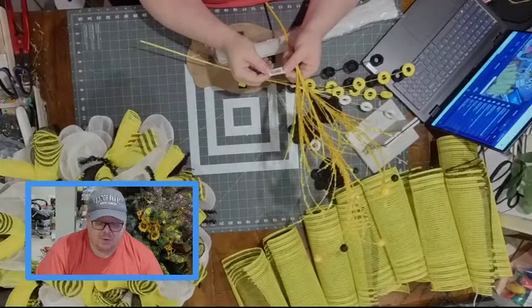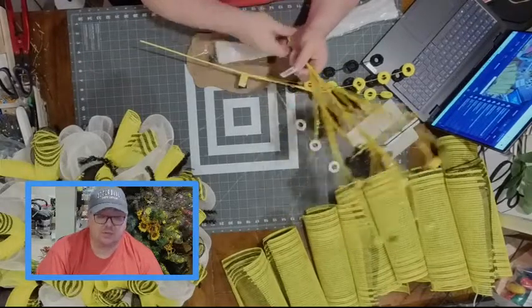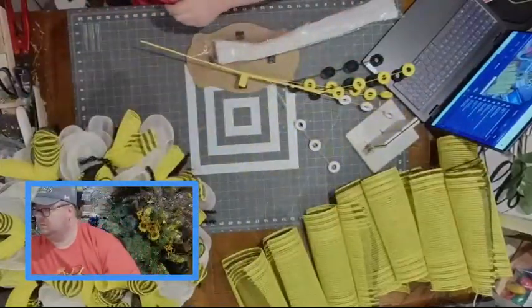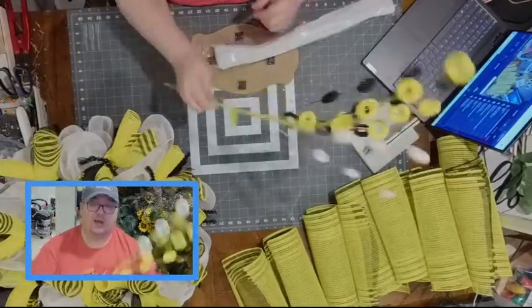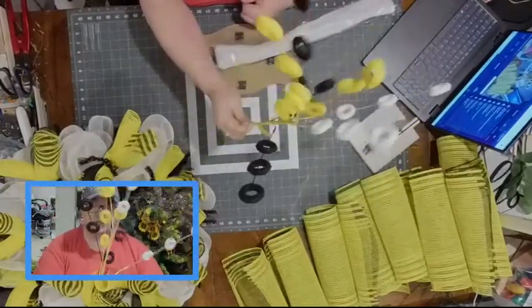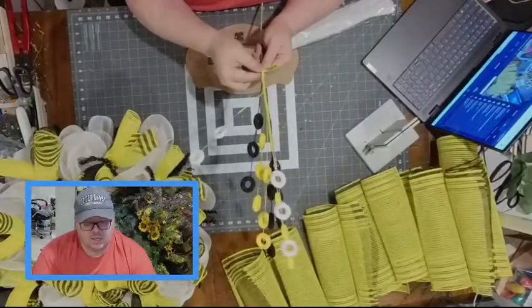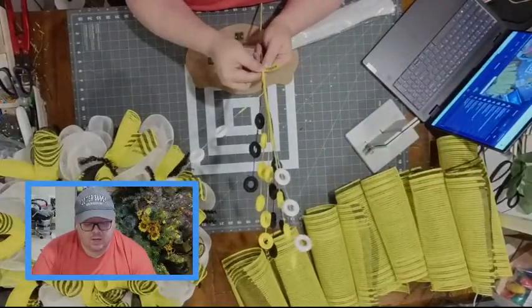So this is item number MN, M as in Michael, N as in Nick, 0010 for this really cute, whimsical bumblebee wreath. And then we're going to add some of these. These are so cute. So this is 63119.